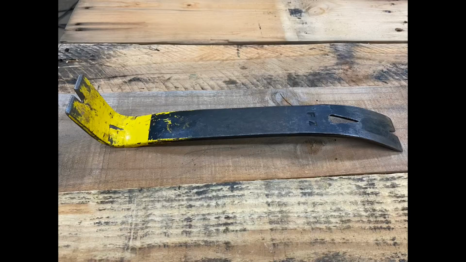Alright, now moving along, we're going to be getting into the demolition tools. Now, these tools are called demolition because they allow you to take certain things apart. First off, we have a flat bar. A flat bar gets its name by its shape.